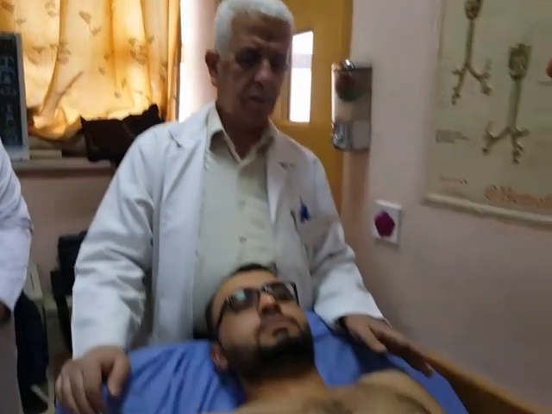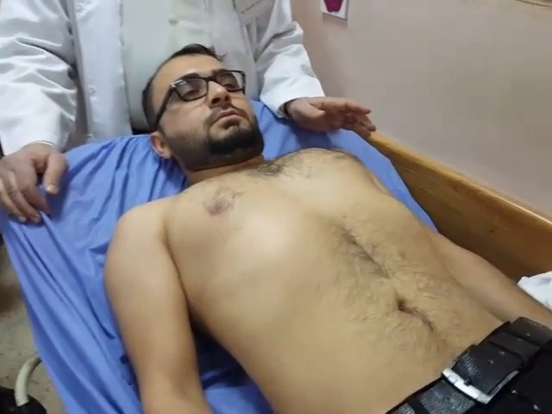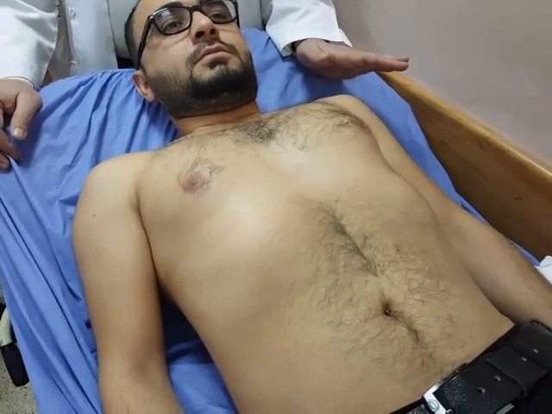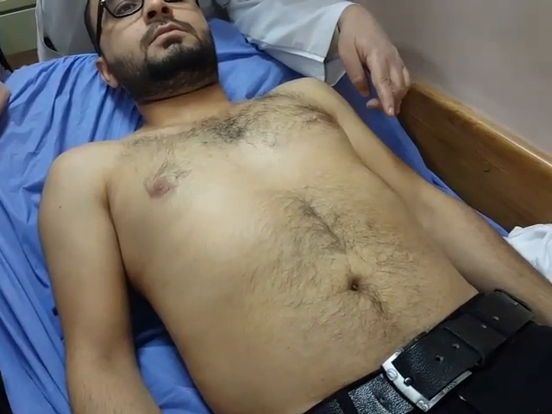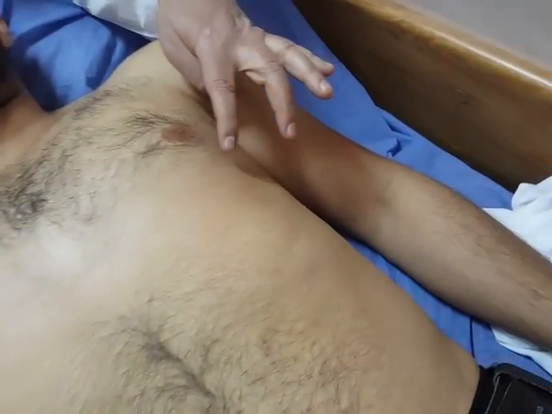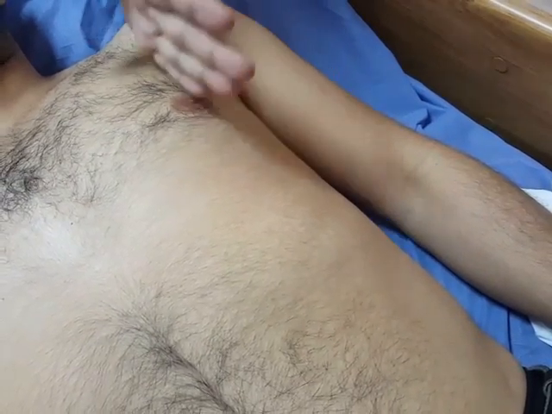The shape of the chest in this patient is what? Normal. Okay. The cardiac impulse, we look for the apex beat. This is the area of the apex beat, in the fifth space within the mid-clavicular line. If it is displaced, we look for it.